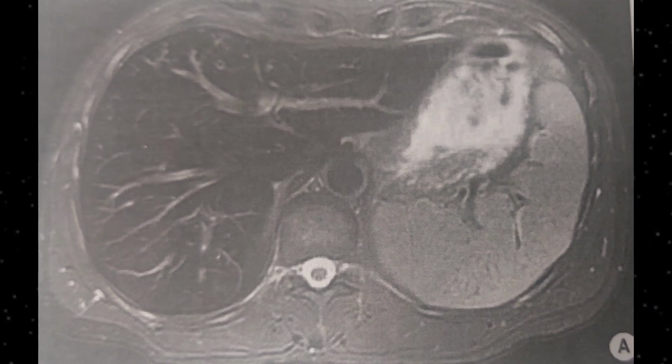MRI is the most specific imaging technique. Look at this image. On this image you can appreciate abnormally low liver signals because of hemochromatosis. So this is a case of hemochromatosis. Look at the spleen. In that case the spleen shows normal signals. This is the difference between hemochromatosis and hemosiderosis. In hemochromatosis there will be abnormally low signal intensity in the liver, while the spleen will remain normal.